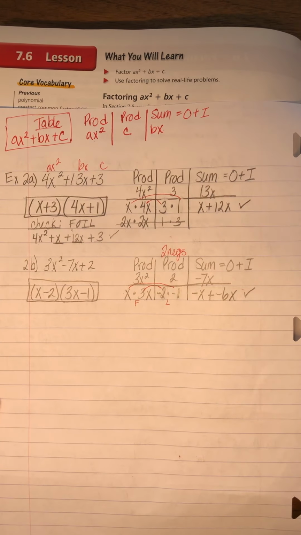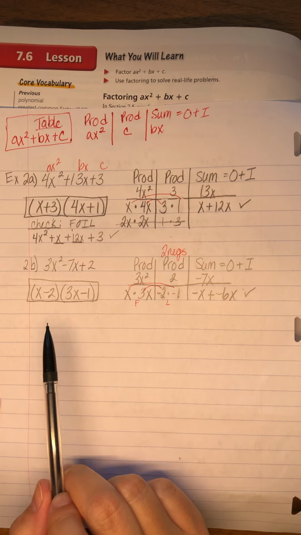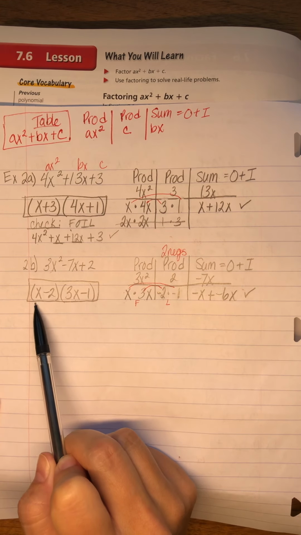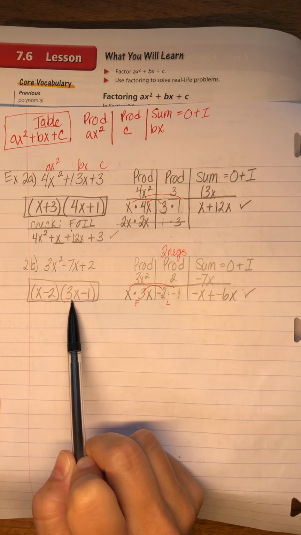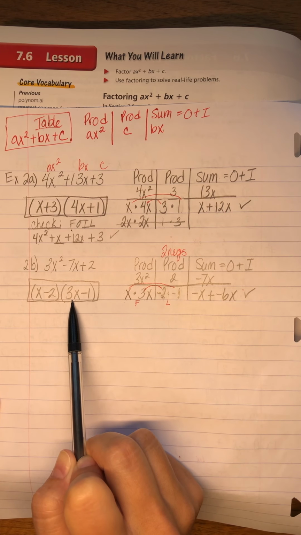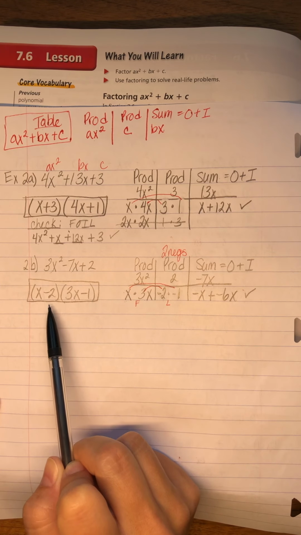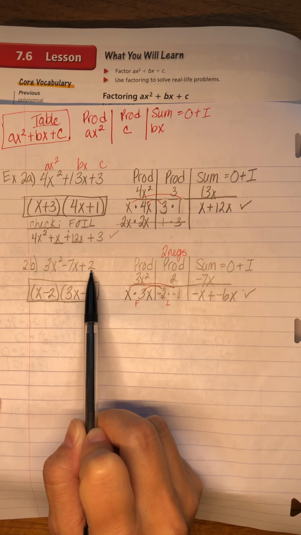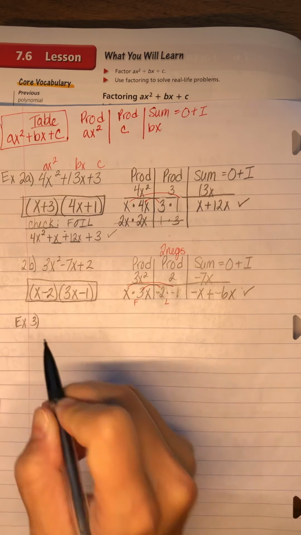Okay, again, we can check our answer by foiling this out, and we can just do a mental FOIL with this one. Let's mentally FOIL it out. x times 3x is 3x squared. x and -1 is -x. -2 and 3x is -6x. So -1x and -6x is -7x. And then -2 times -1 is +2. So that one works out as well. Okay, we're going to keep going. Let's take a look at example 3 next.